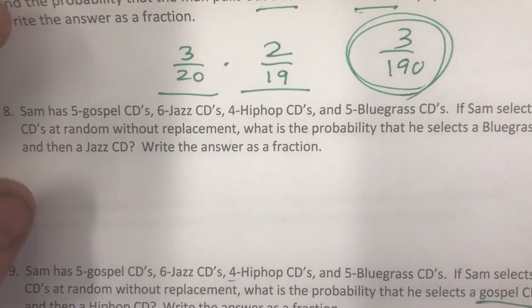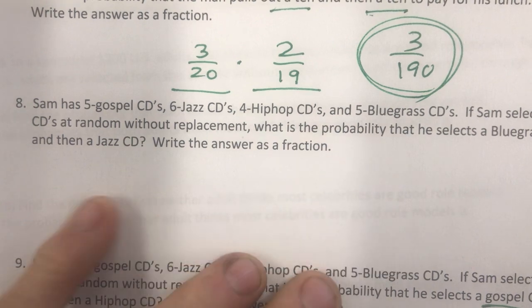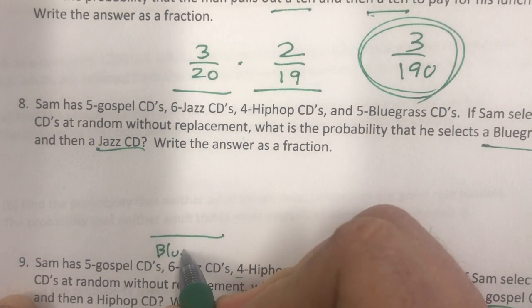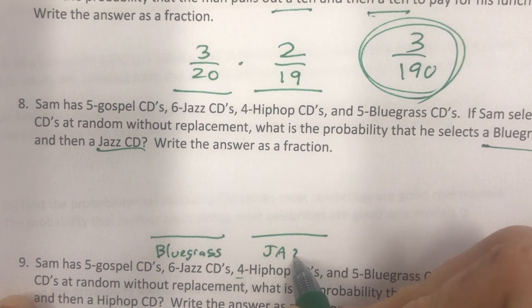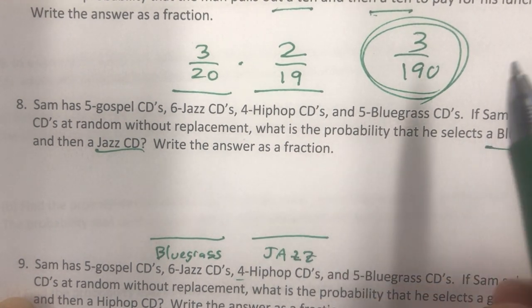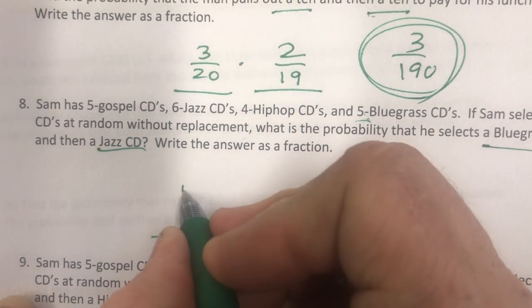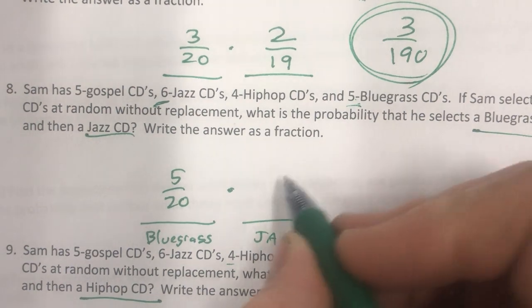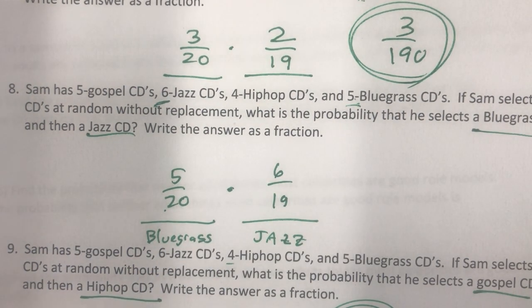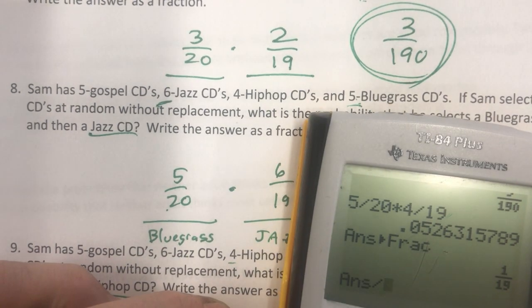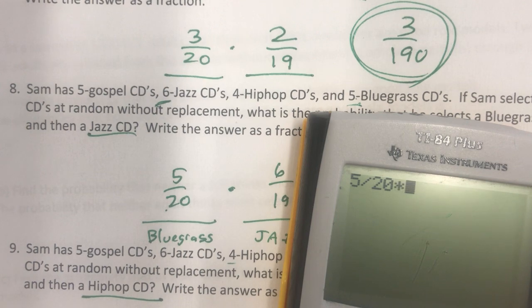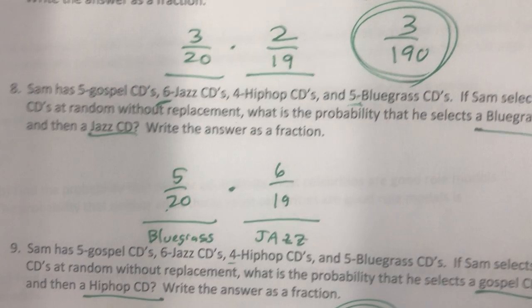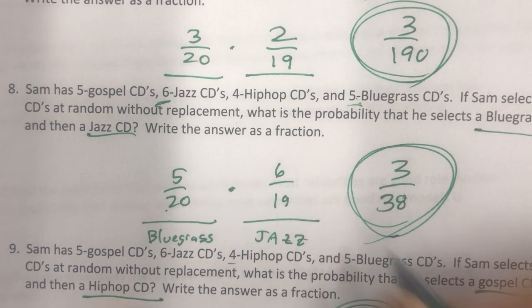Okay, we'll go back to this one here. I skipped it somehow. So on this one, same scenario. Sam selects 2 CDs. What's the probability he selects a bluegrass and then a jazz? So I'm going to write it down here. Bluegrass and then a jazz. Bluegrass, there's 5 of those out of 20. Times, now on this second event, the jazz, there's 6 of those, but now there's only 19 because we've taken this one out. So then I multiply those 2 probabilities. So 5 divided by 20 times 6 divided by 19. Okay, 3 over 38.